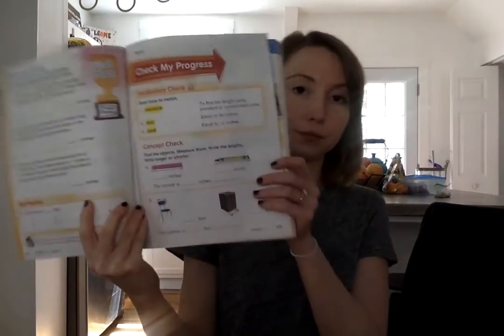So, chapter 11 is a really long chapter, so we actually have two Check My Progress pages. So today, your job is to do the second Check My Progress. It begins on page 683, and it goes on to page 684. So here's what it looks like.